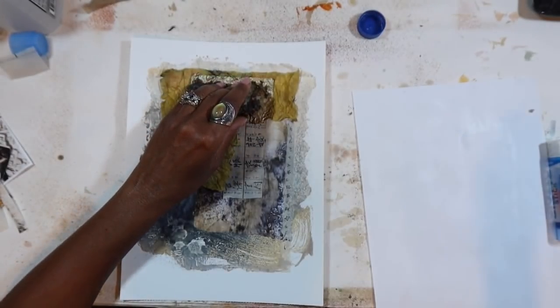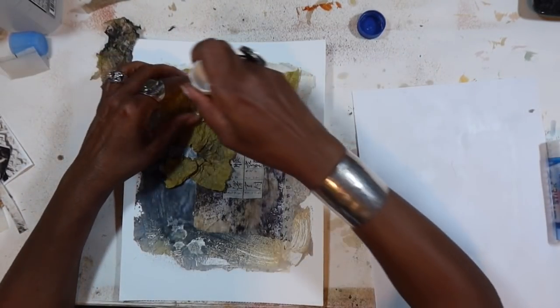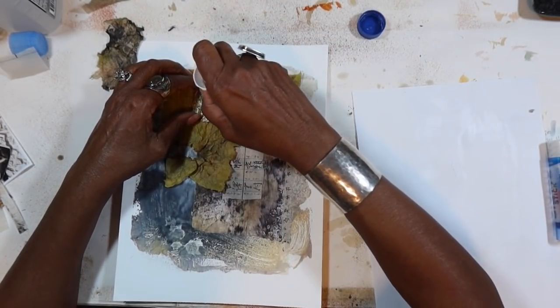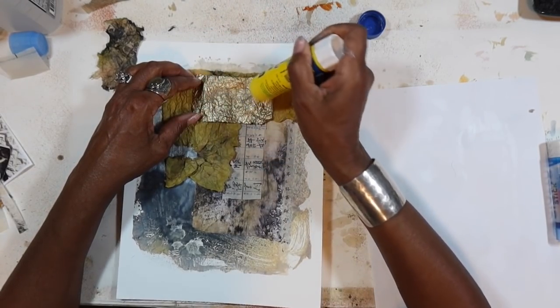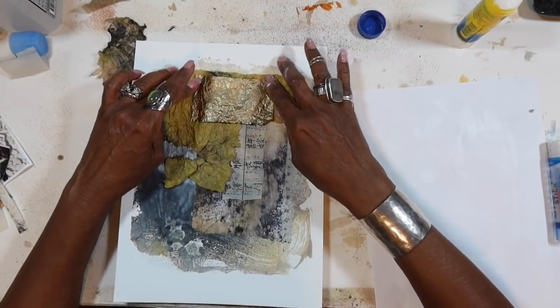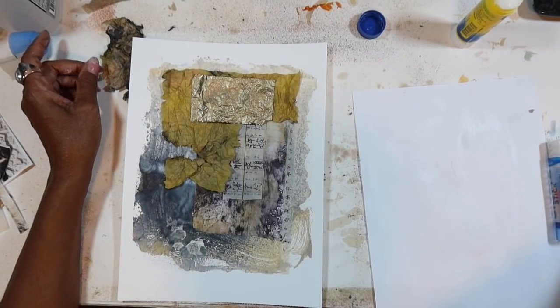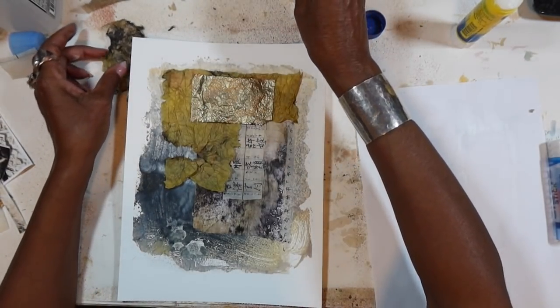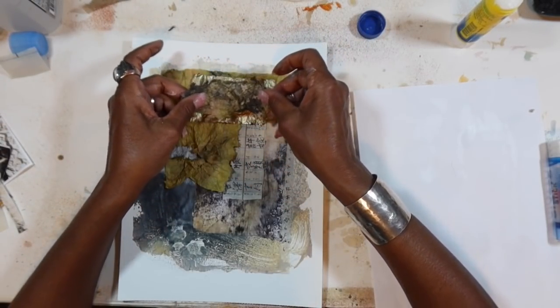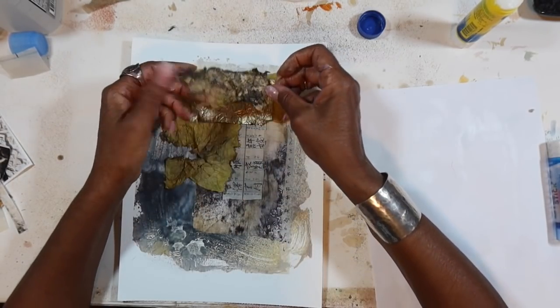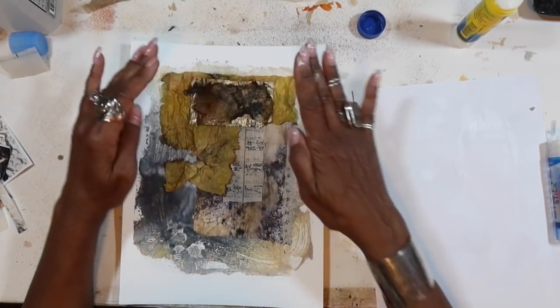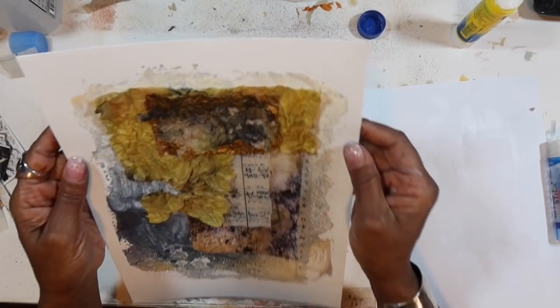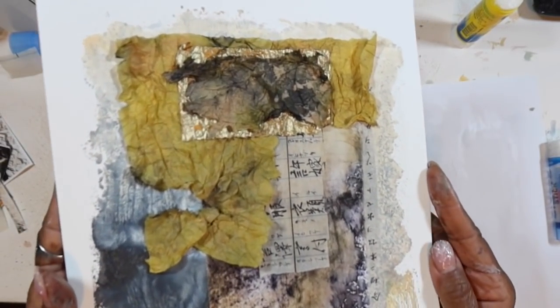But I really like this found objects look, so I'm going to just run it right across here. And here again, you could very easily use your PVA and put that down as well, whichever. Okay. And then I let everything set up, let it all dry.